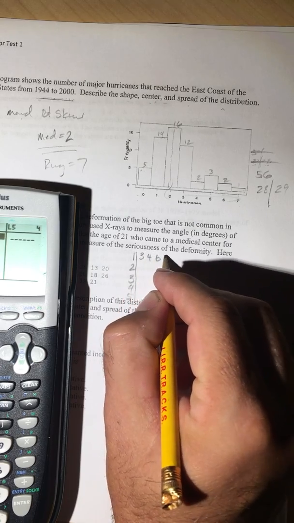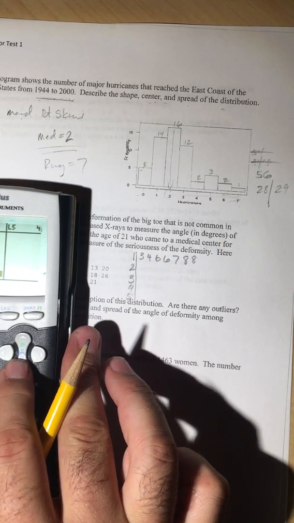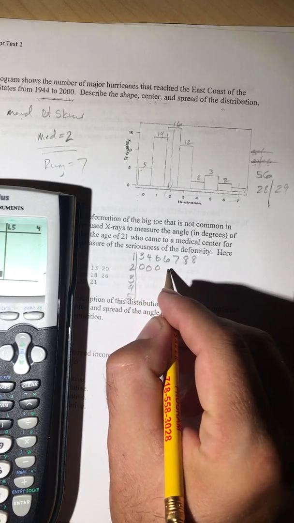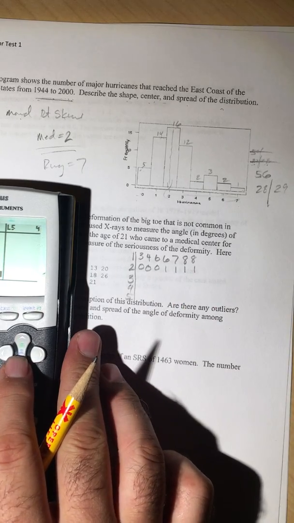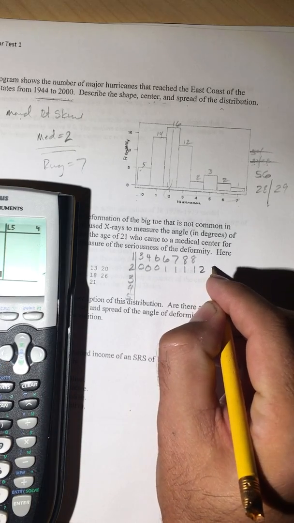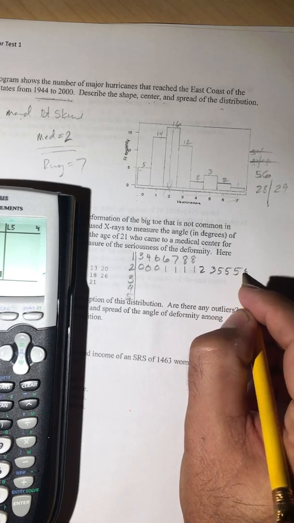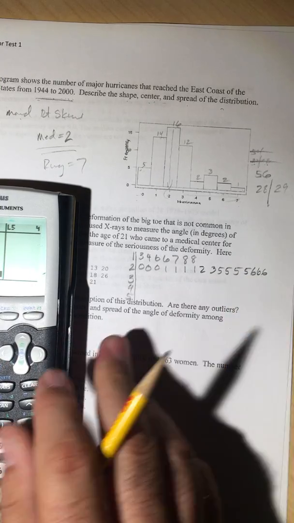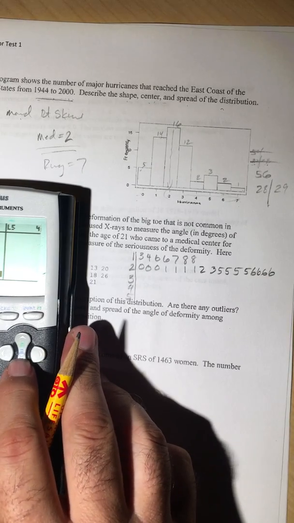So what do I have? 13, 14, 16, 16, 17, 18, 18. Now I go to the 20s. So 20, 20, 20, 21, 21, 21, 21. And then 22, 23, 25, 25, 25, 25, 26, 4 26s, a 28, a 28, a 28.